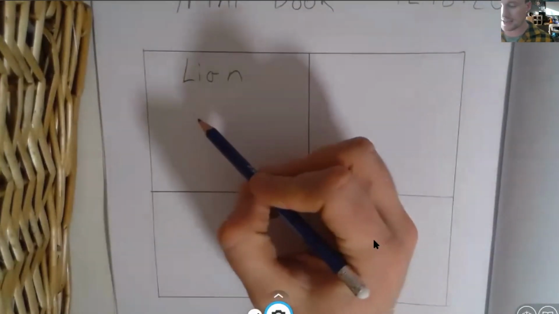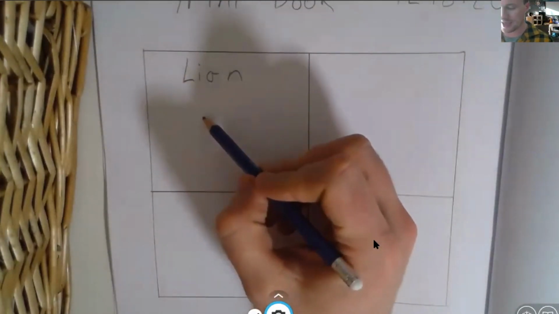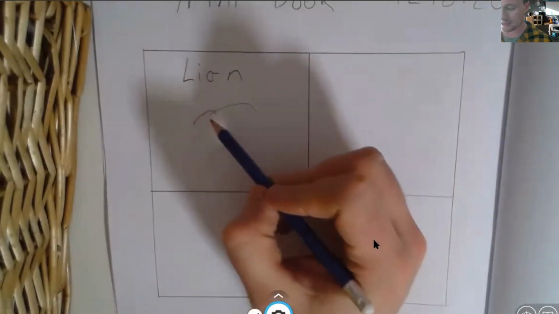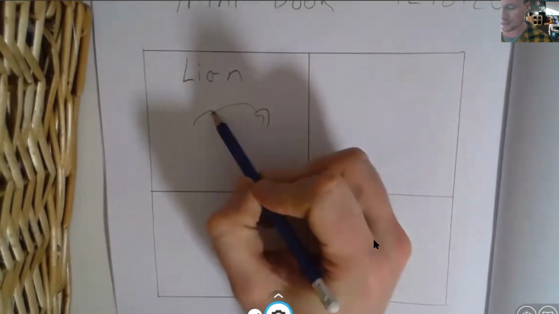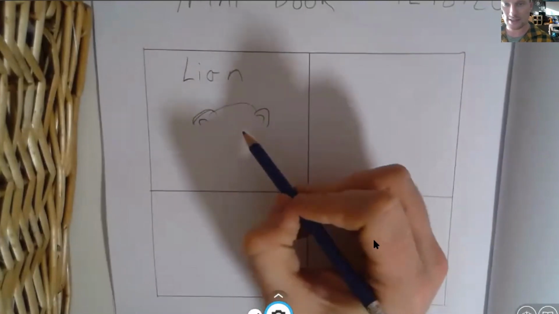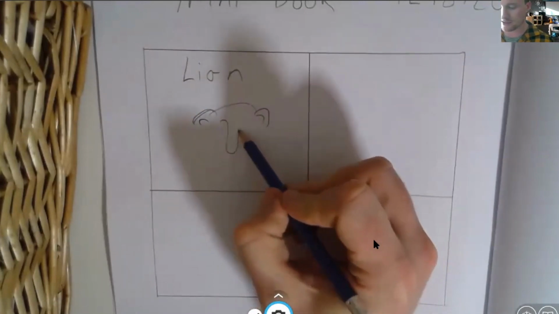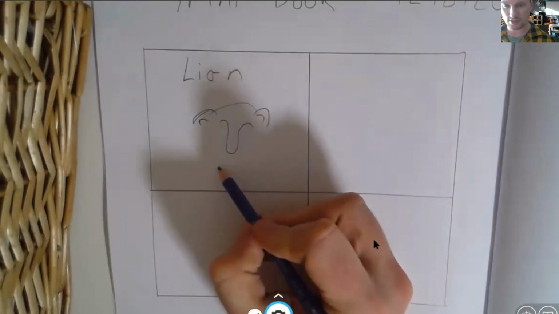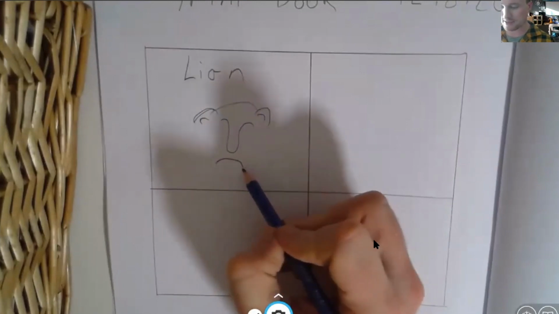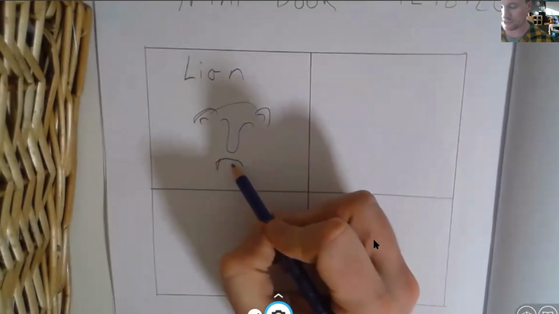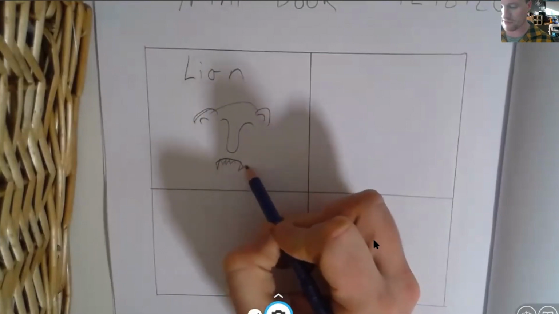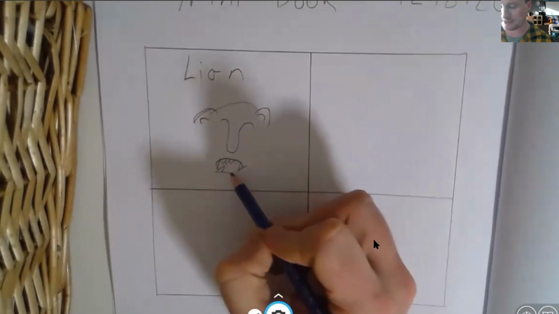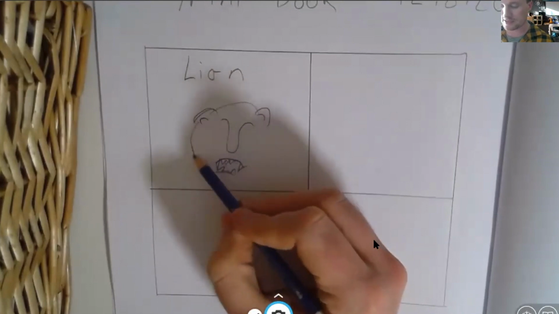So I know that lions, let's say, have heads like that and ears, big ears, I suppose, kind of like that. And I guess long sort of noses like that. And then they've got those mouth things that are like that. And maybe they're like, roar, I'm a lion, roar. I've got big teeth like that. Is this the most ridiculous lion you've ever seen?